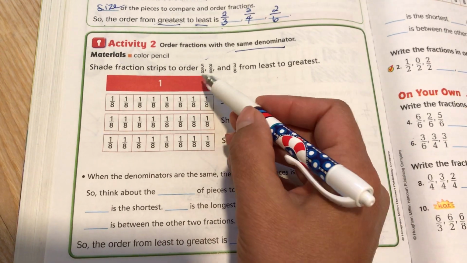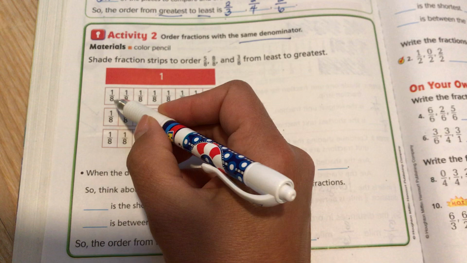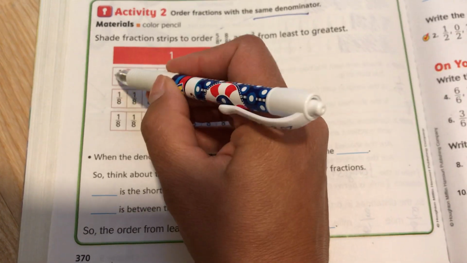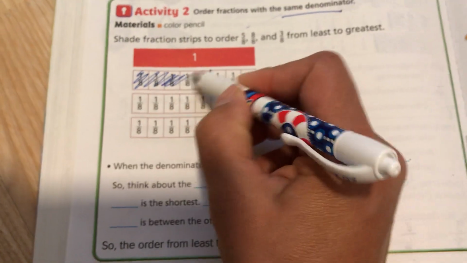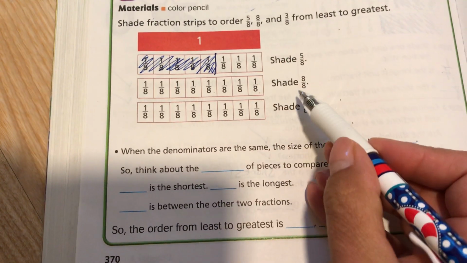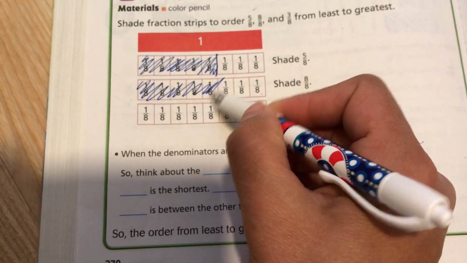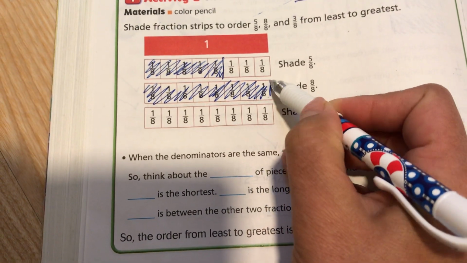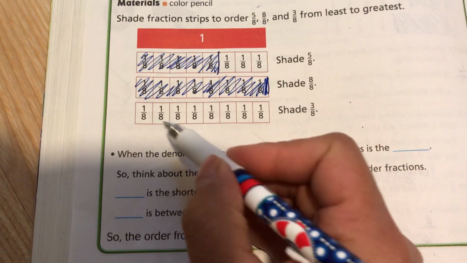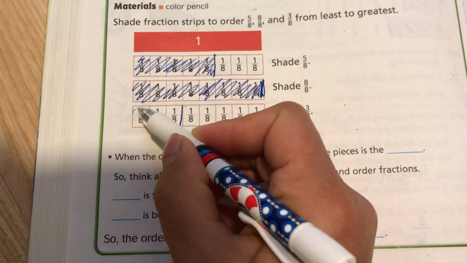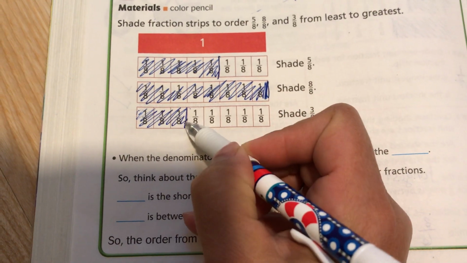Okay, so first one, shade 5/8. 1, 2, 3, 4, 5. So I'm going to shade all the way up to here. And shade 8/8, well, that's the whole thing. That is one whole, all the way up to here. And then 3/8, I'm going to shade 1, 2, 3, all the way up to here.